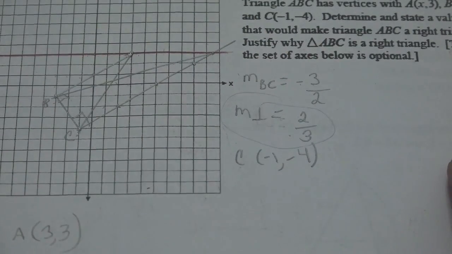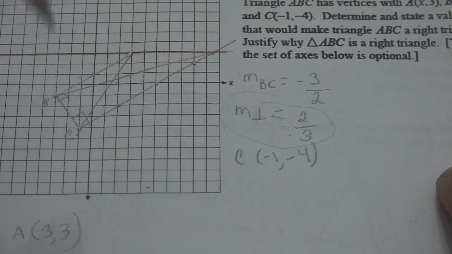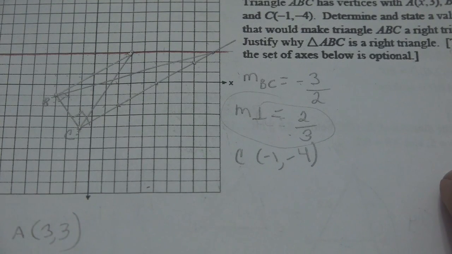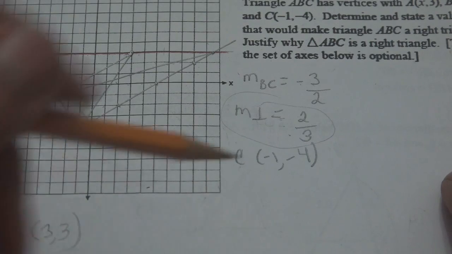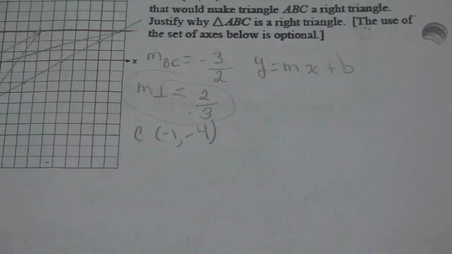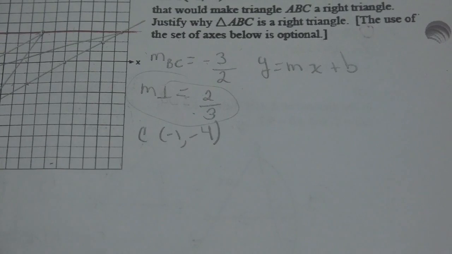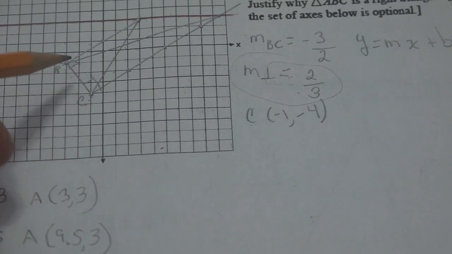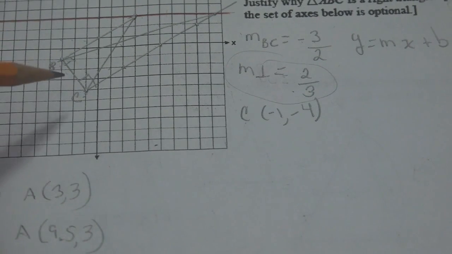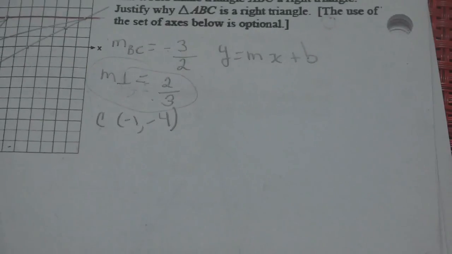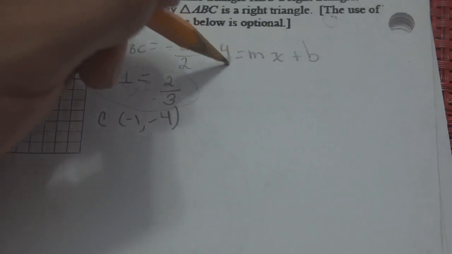Okay, so I need to summon y equals mx plus b. That's not a problem. I thought I needed the equation of this line, but I really don't need it. I could have found the slope and then the y-intercept, but I don't need it because I got what I need. I got a perpendicular slope and I got the point. So I summon y equals mx plus b.